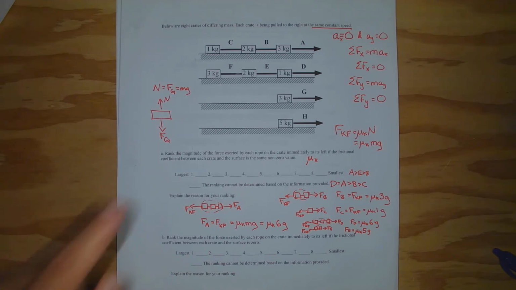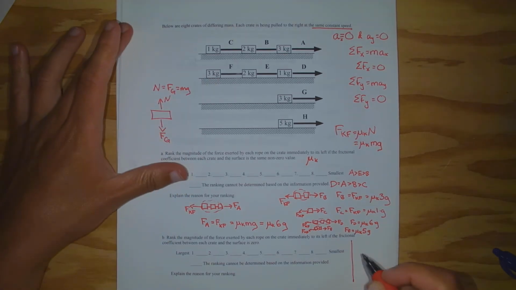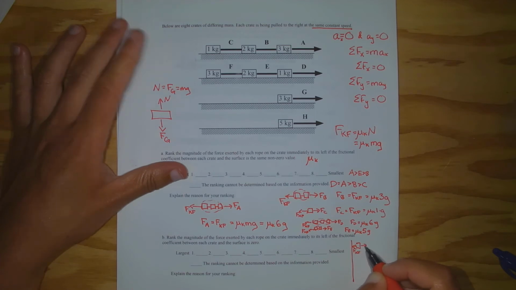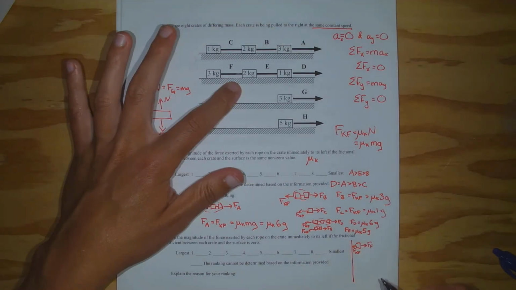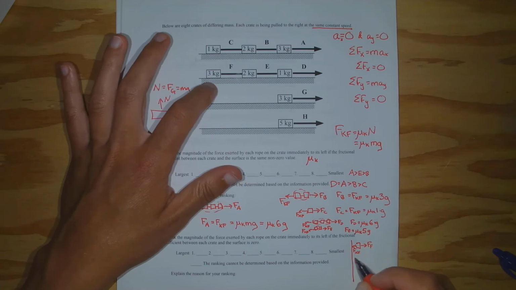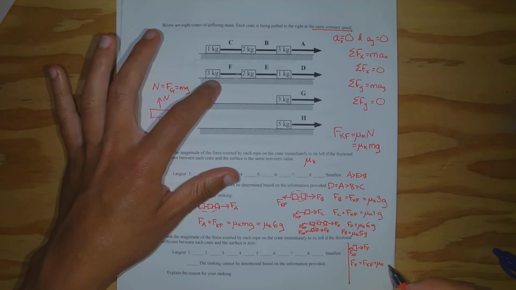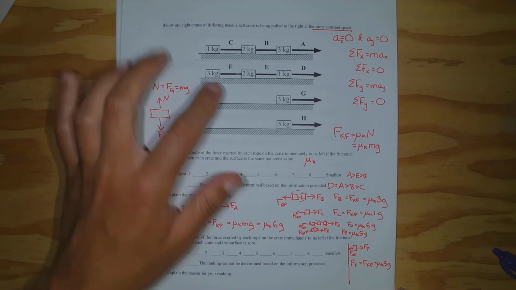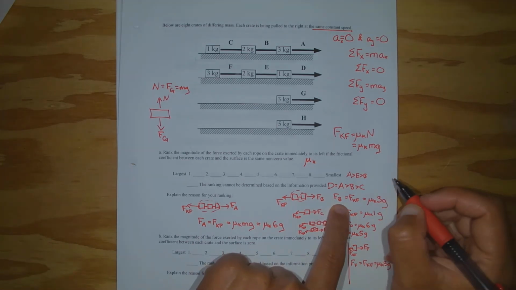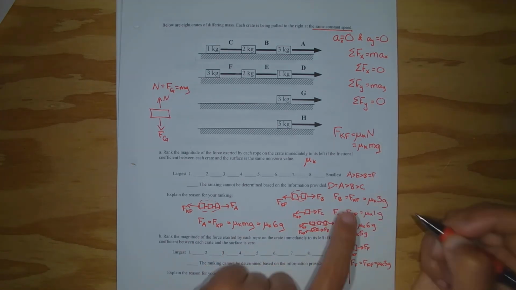And then if I just do the 3 kilogram block, I have a force of kinetic friction going this way. This is the force that rope F exerts on the 3 kilogram block. The force in rope F is equal to the force of kinetic friction. That's equal to mu k times the mass of 3 times g, which is the same as B. So B is equal to F.